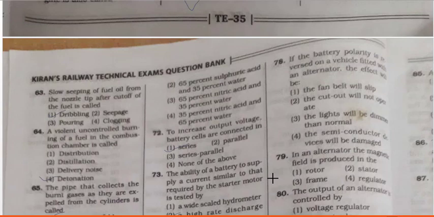If the battery polarity is reversed on a vehicle fitted with an alternator, the effect will be the semiconductor device will be damaged.